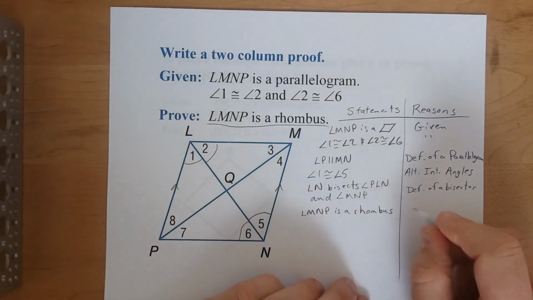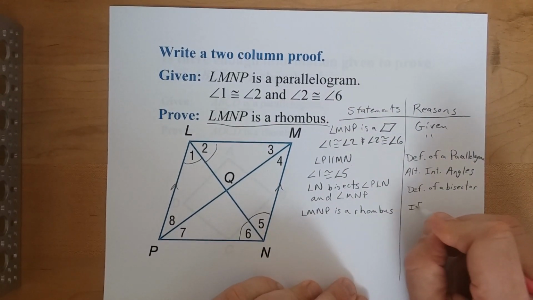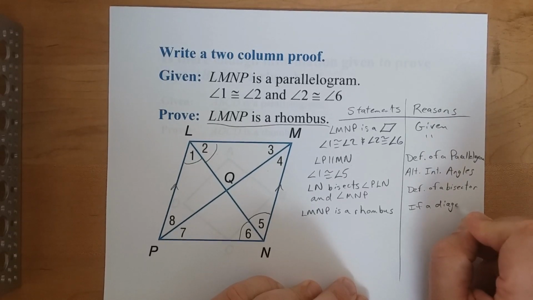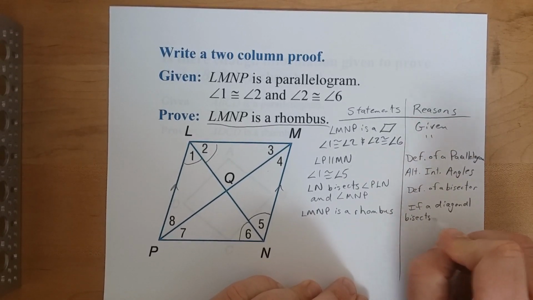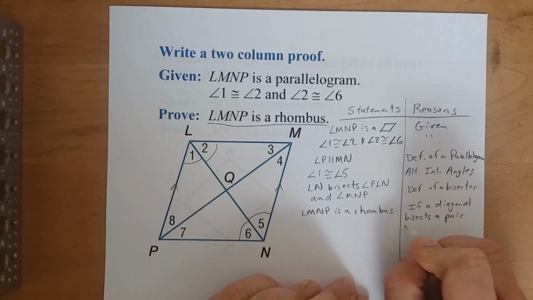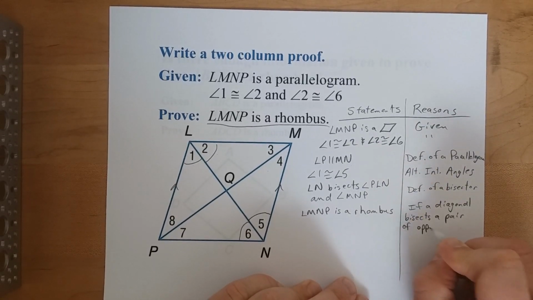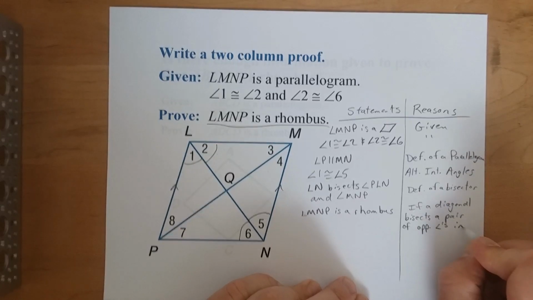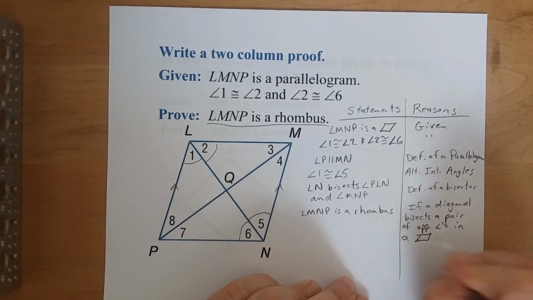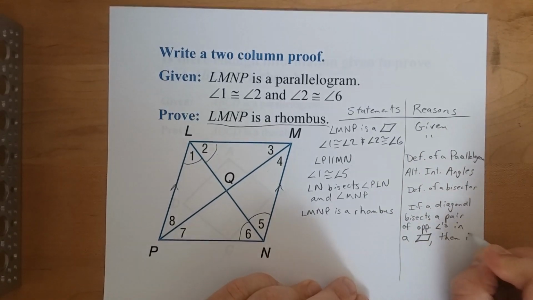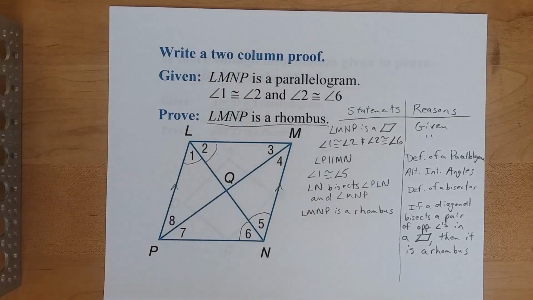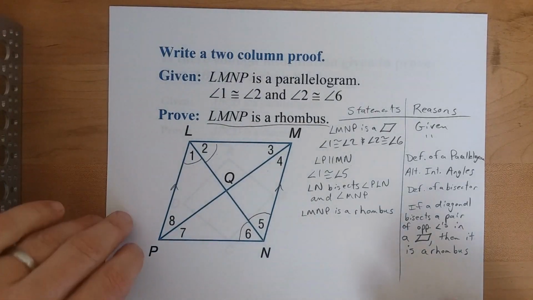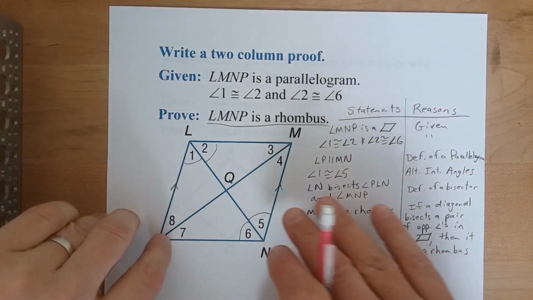Where if a diagonal bisects a pair of opposite angles in a parallelogram, then it is a rhombus. Okay? All right, that's not too bad of a proof, just a couple lines. Let's take a look at another one.